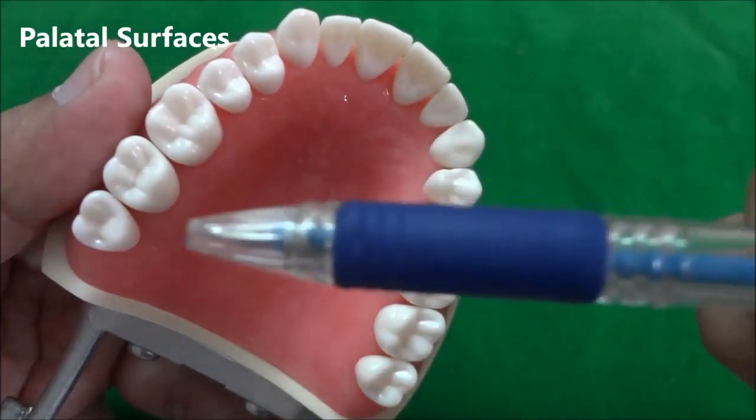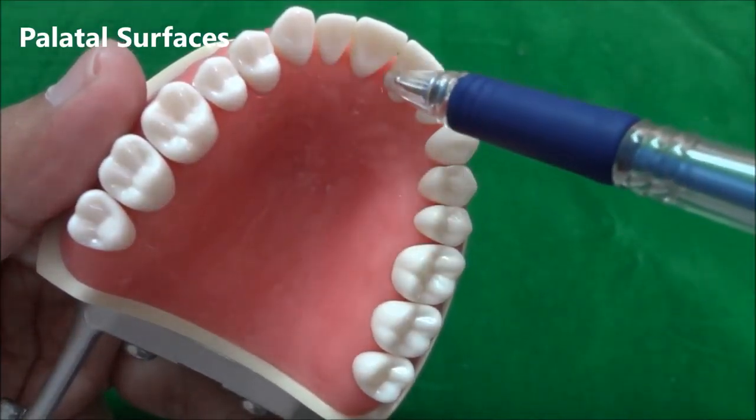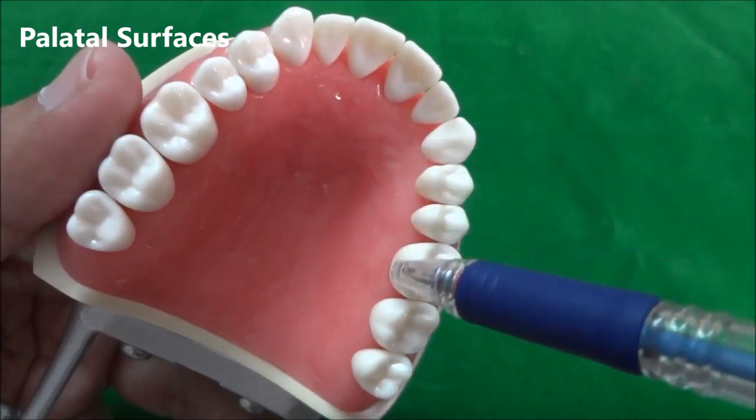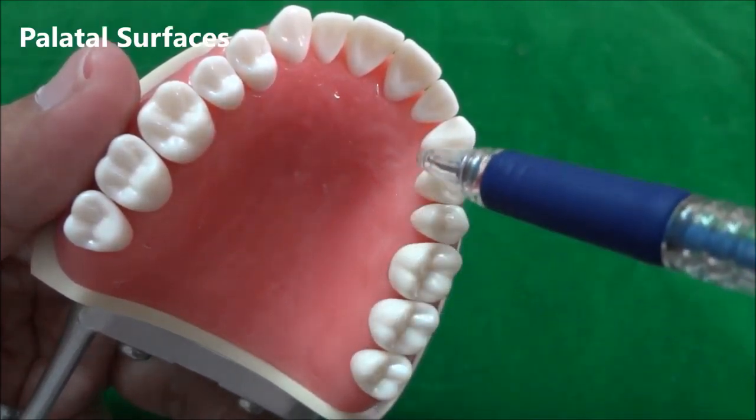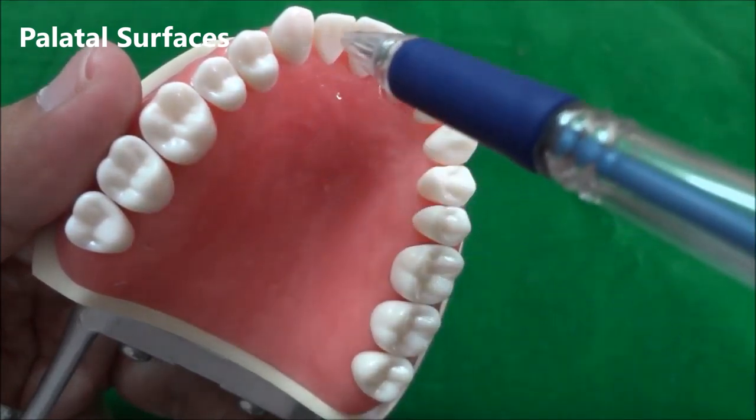In the maxillary arch, the surface of the tooth that is just adjacent to the palate is known as the palatal surface. So these are the palatal surfaces.